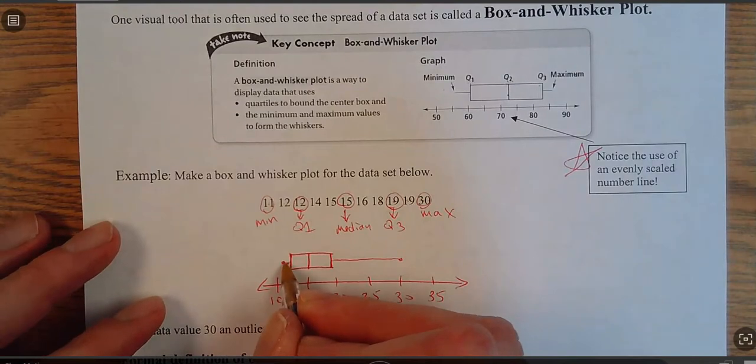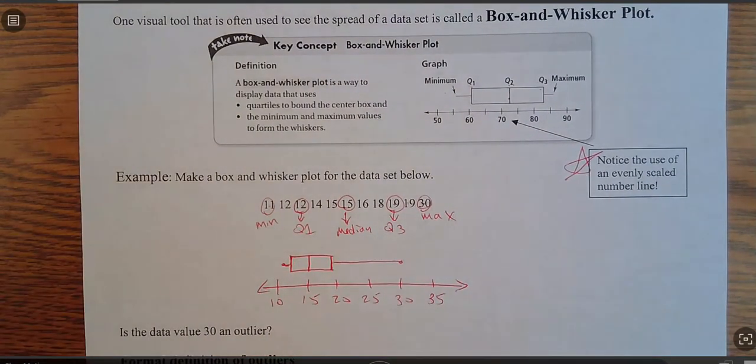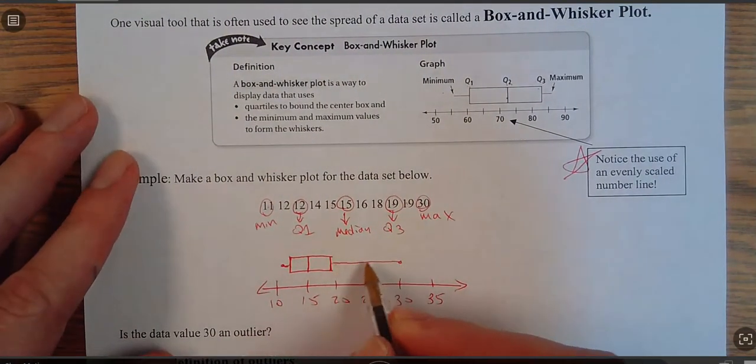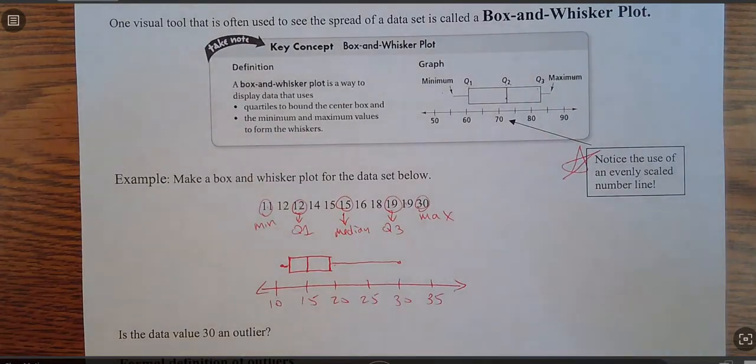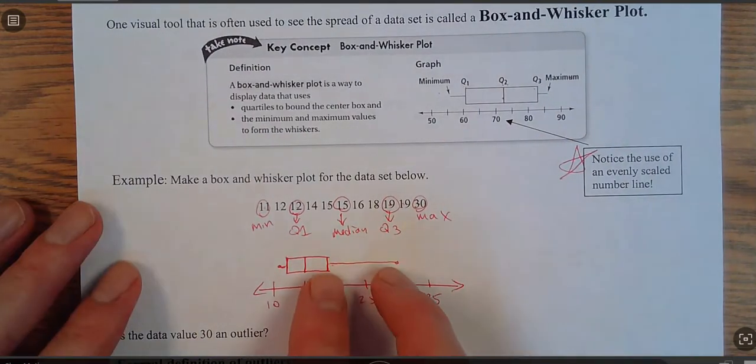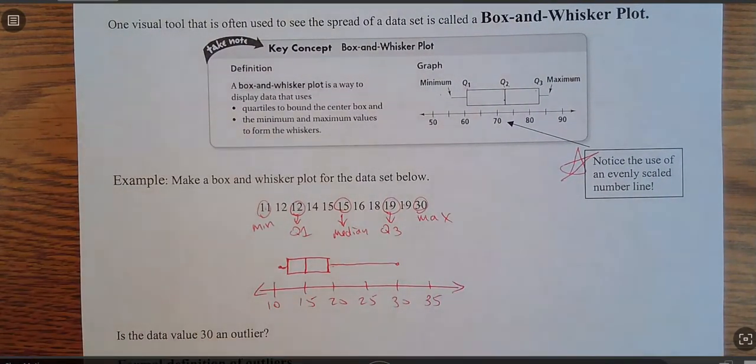A quarter of the data is in that small gap. That's packed pretty tightly together. Here's the top fourth of the data. It's very spread out, so this has a wide spread. This is really tightly packed together. Okay, and we actually call that skewness.